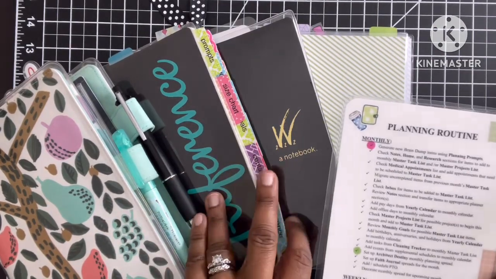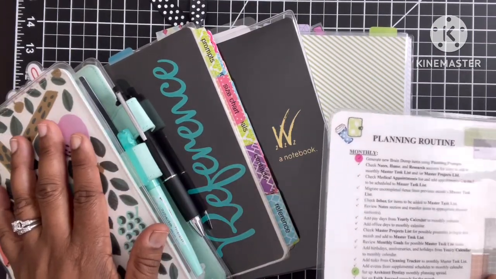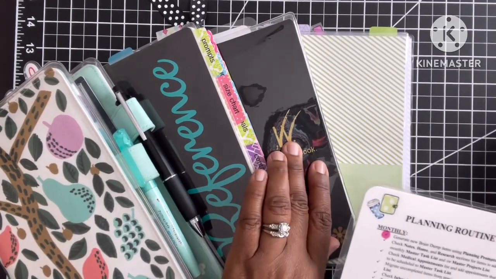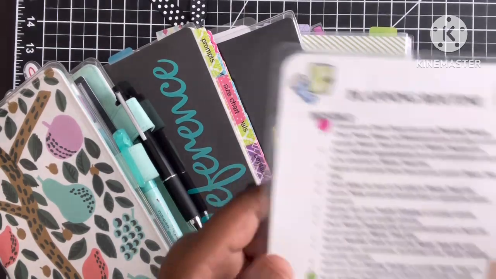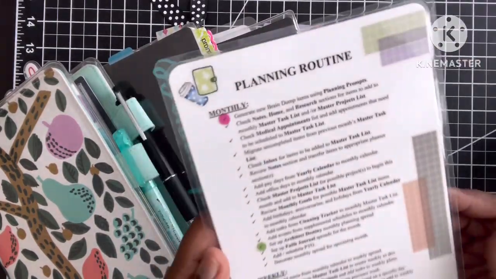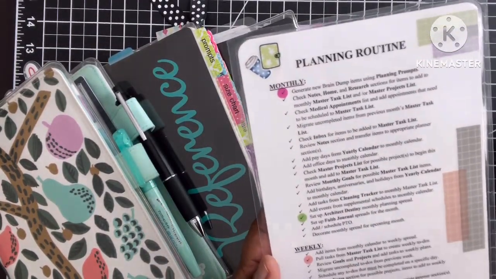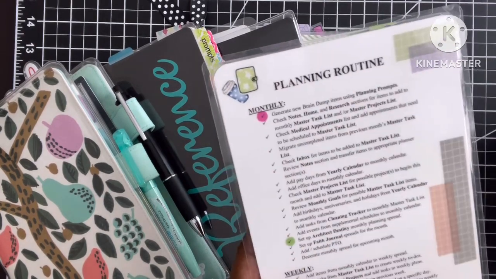So I keep it all in a separate book rather than putting it in my planner. This is my brain dump notebook, and this is my Moxie Life Goal Planning Workbook. So these are my books, and my planning routine for monthly planning is as follows.